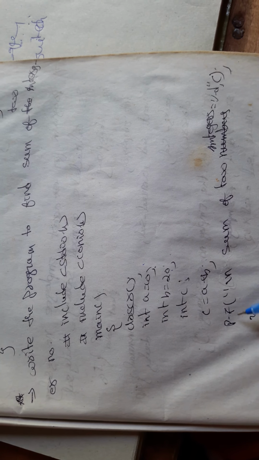Okay, and we are displaying this data. So printf. I am writing the shortcut key here; in the system you can write the full printf. Open the braces, in double quotes \n sum of the integers equal to %d, double quotes, c. c means we can get the output. So we write c, close the brackets and close the curly brackets.